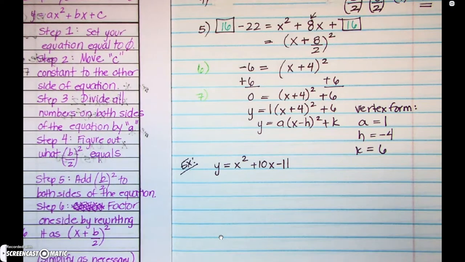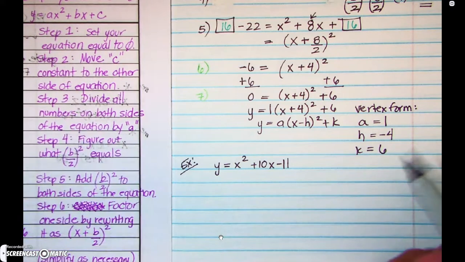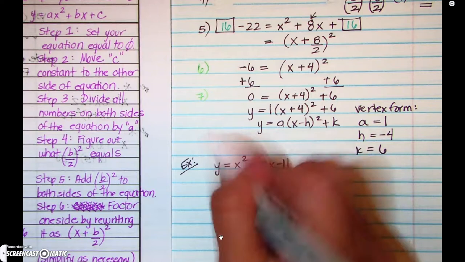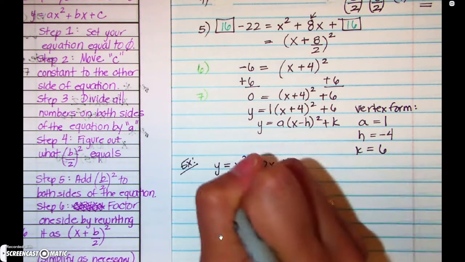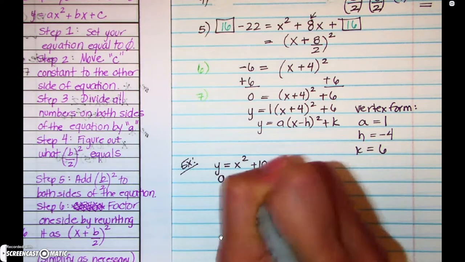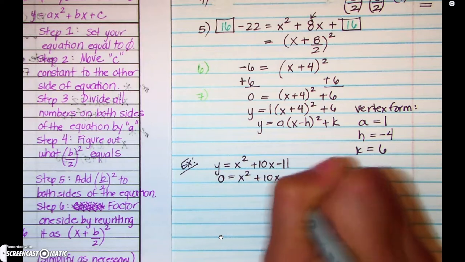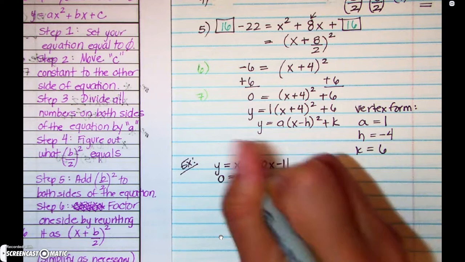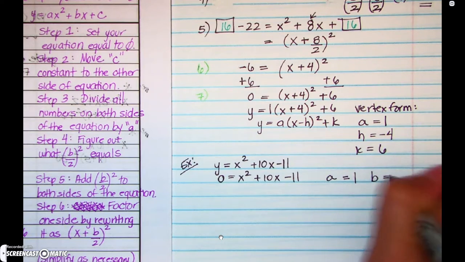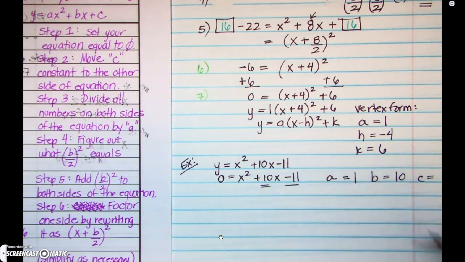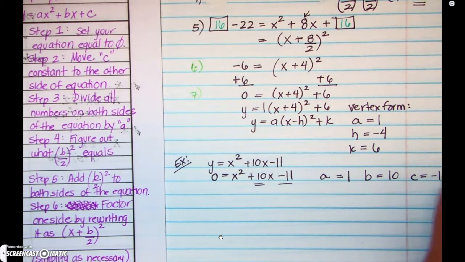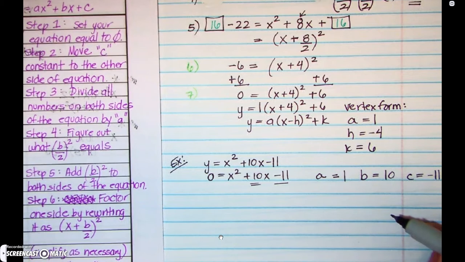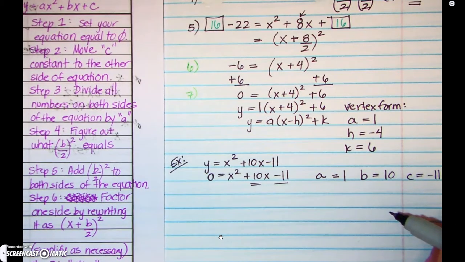Okay, the next example is to set your equation equal to 0. So I'm going to substitute a 0 wherever I see a y. Okay, a is going to be equal to 1, b is equal to 10, and c is equal to negative 11. Okay, so that's step 1.